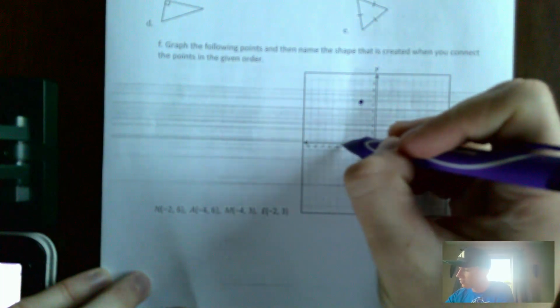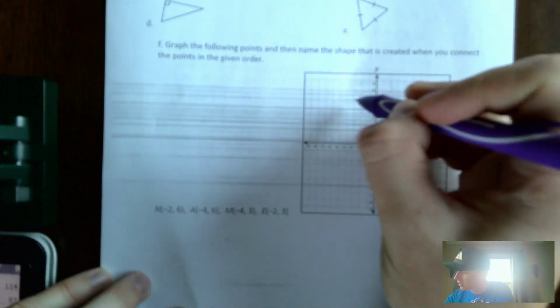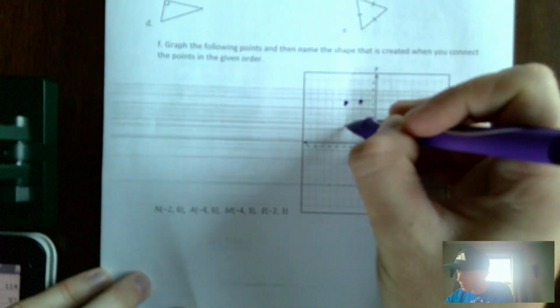And then I'm going to go negative 4, 6 there for A. And then I'm going to go negative 4, 3 for M. Excuse me. And then negative 2, 3 here as well. Okay, so label your points. We got N, A, M, and E. Oops. Sorry, it should be N, A, M, and E.